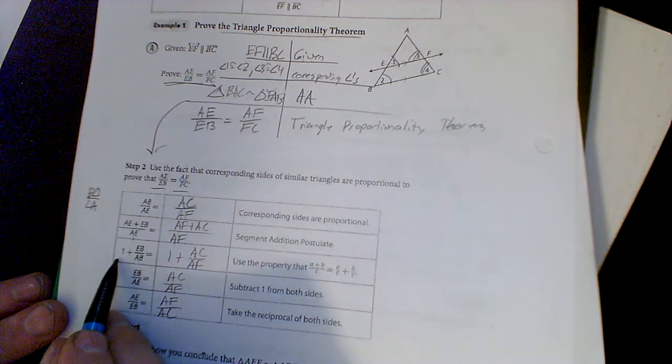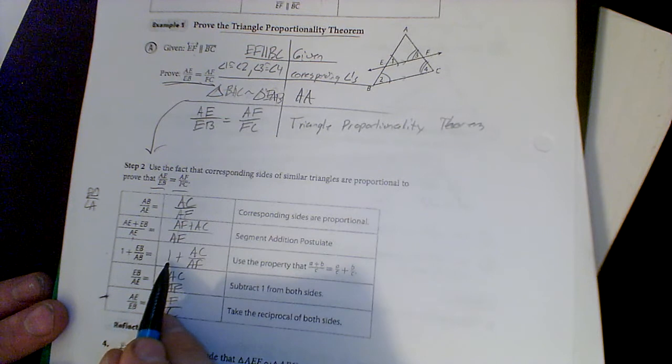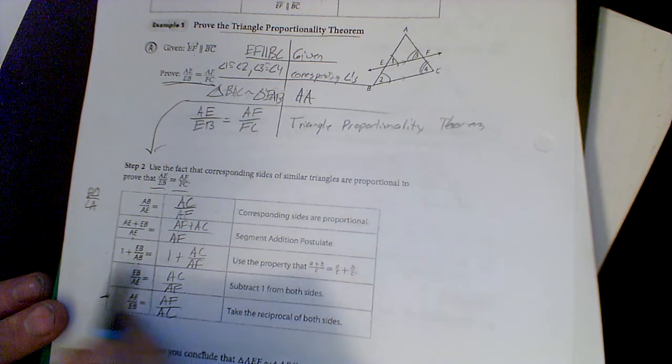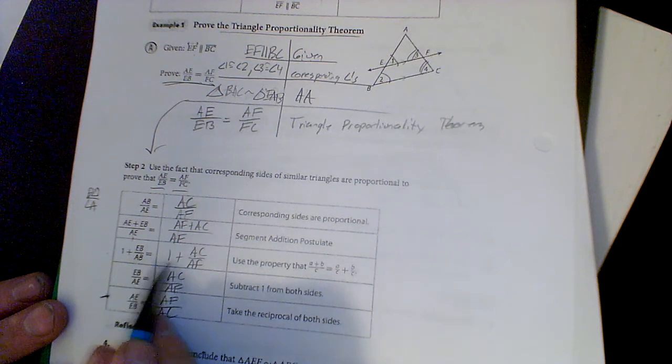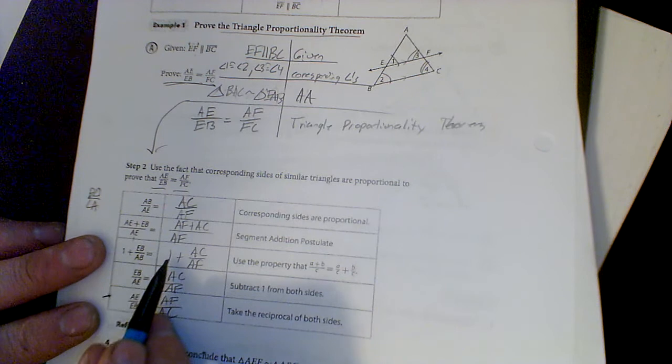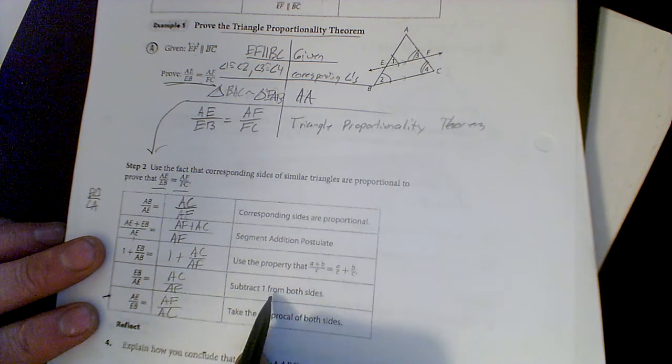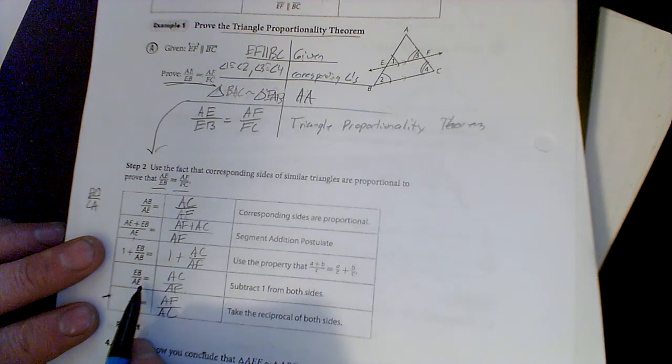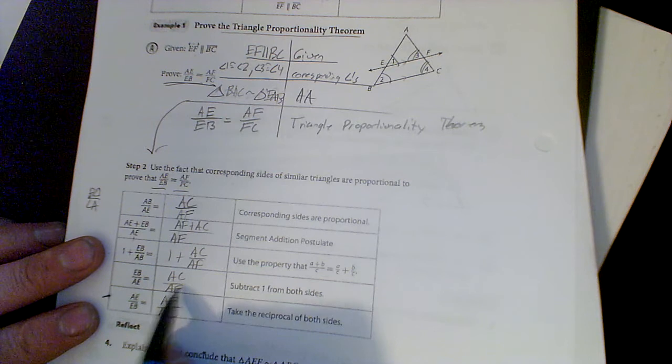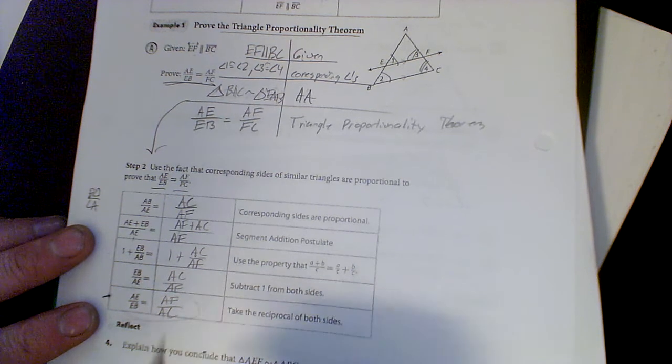AE over AE is just 1. AF over AF is just 1. And we have this new equation, right? If I subtract 1 from both sides, I get EB over AE equals AC over AF, and then I just flip them over and we have our rule.